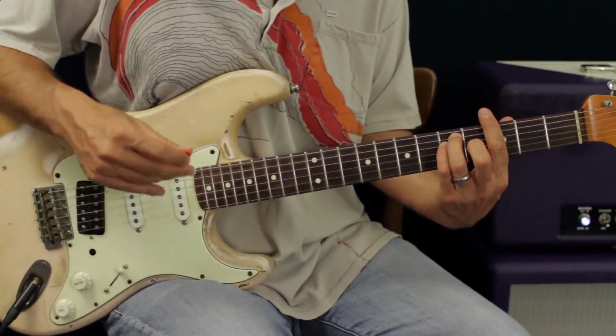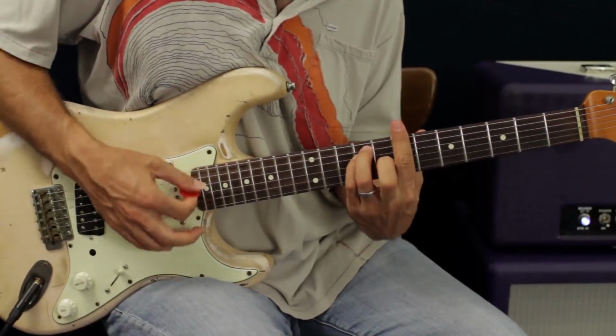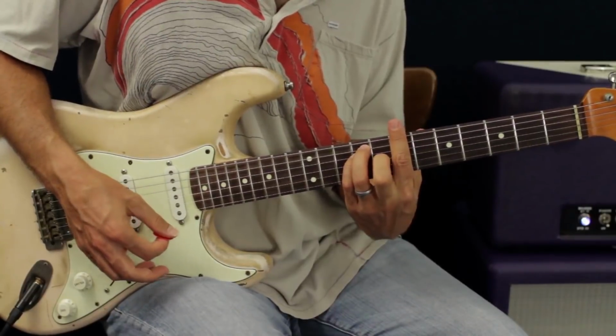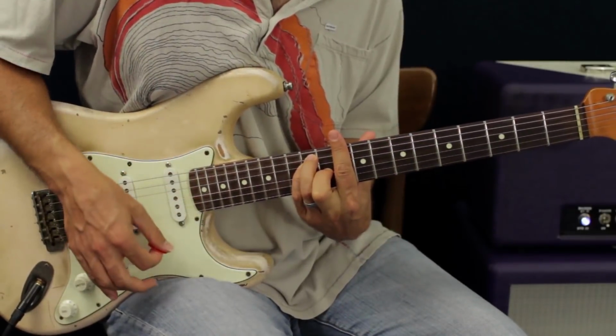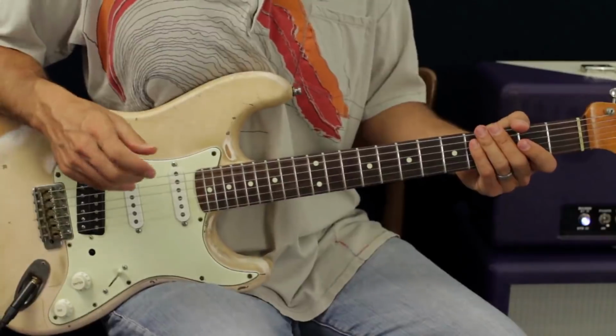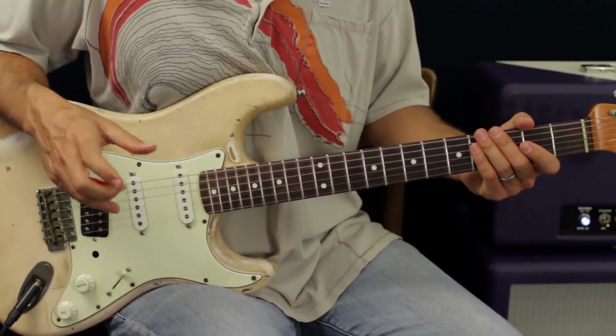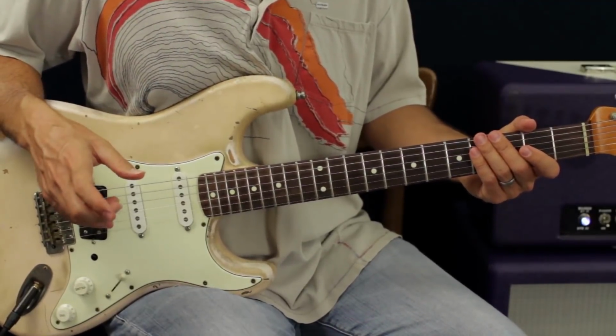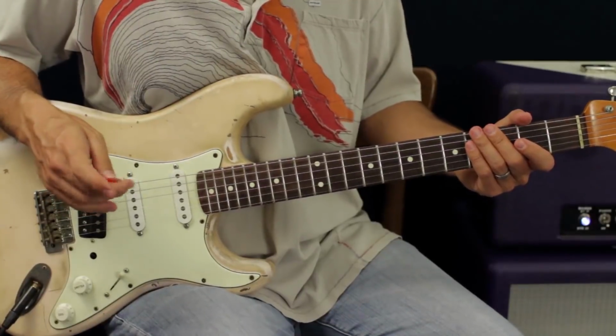Okay, and at the end of the track I go up to a B minor chord, back to our D chord. Okay, now that's all the E-shaped versions of the chord. We can do the exact same thing with the A-shaped versions of the chord as well.